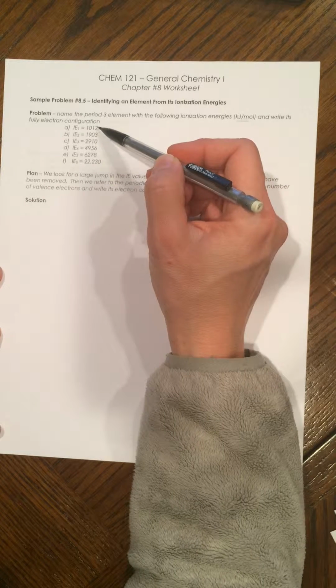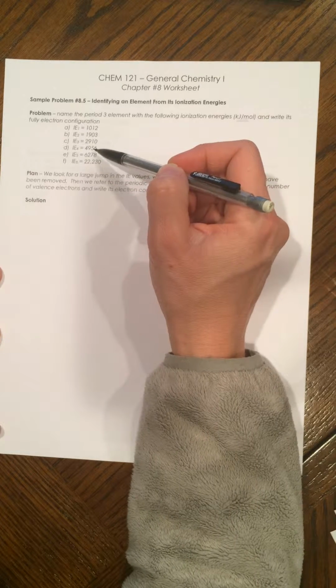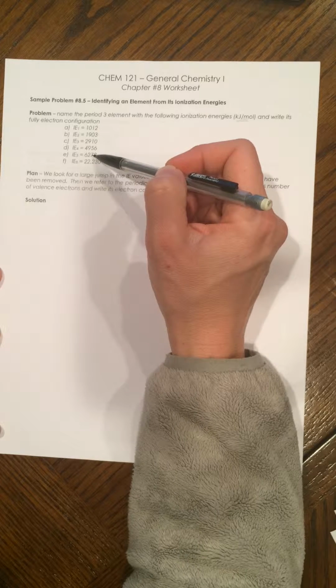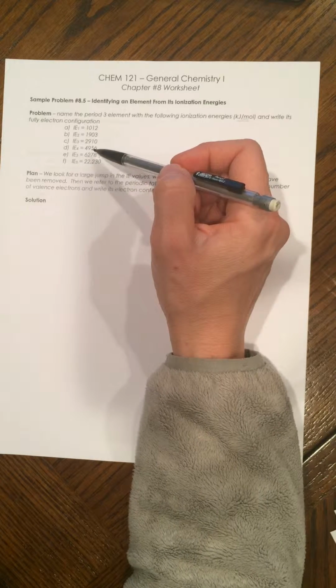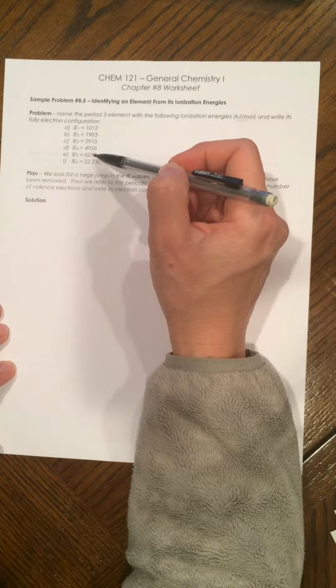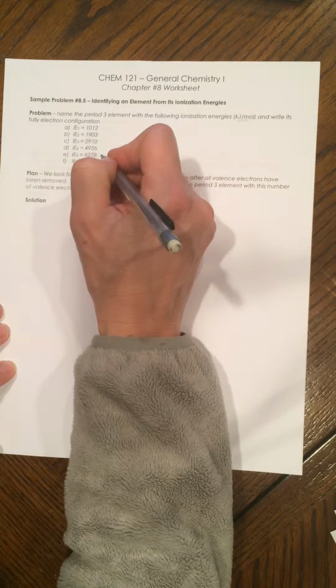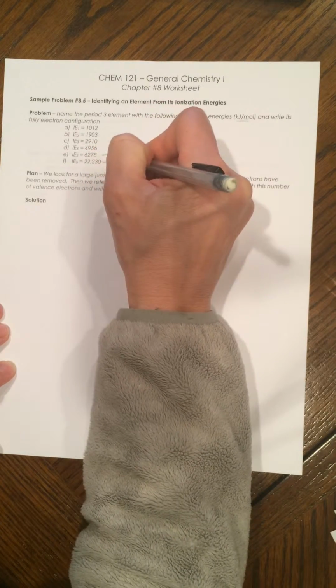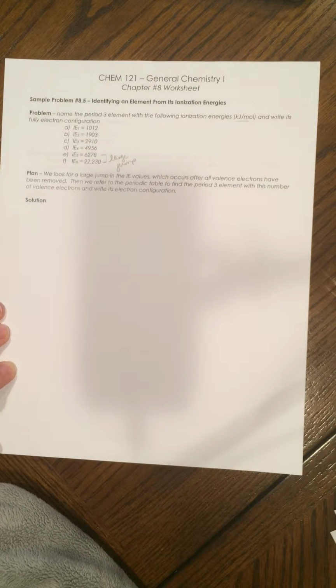But what this problem gets us to think about is, if we look at these ionization energies, they're increasing steadily, right? As we remove electrons and become more and more positive, it becomes harder to keep removing electrons. So we see this stepwise increase here. We're getting harder and harder, and then all of a sudden we see a large jump. And we have to think about what that means.